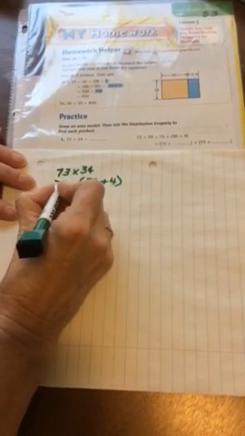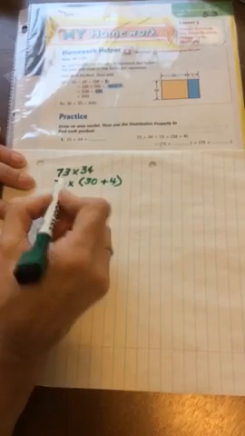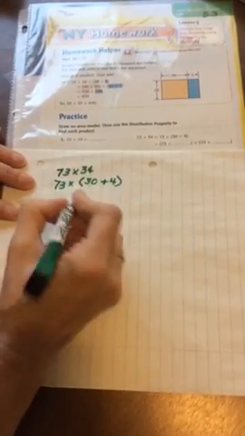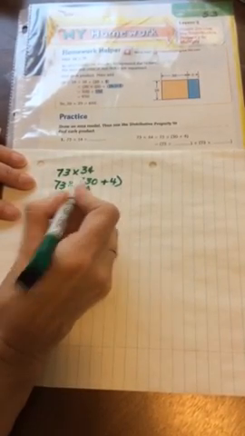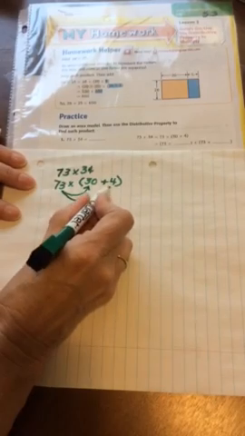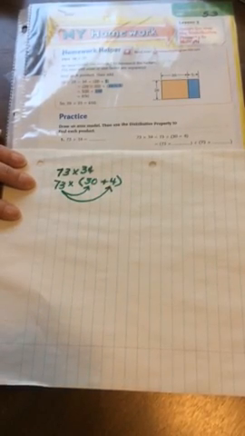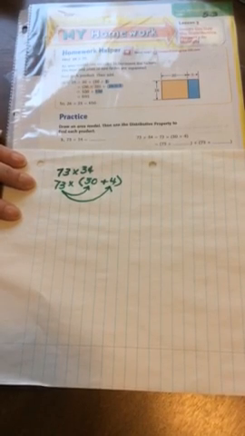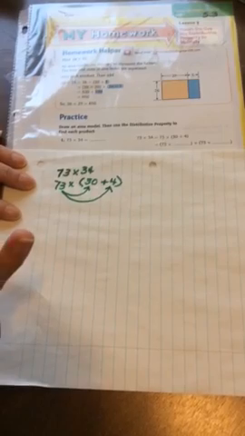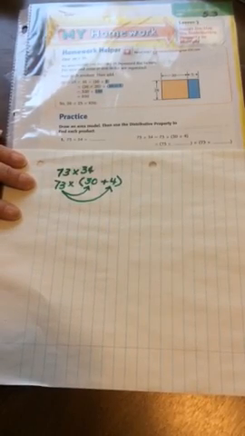And we're going to multiply 73 by that. So that means, using the distributive method, 73 times 30, then 73 times 4, and we add those two products together to get the final product, okay? So how do we go about doing that? Well, we can do it a couple different ways.